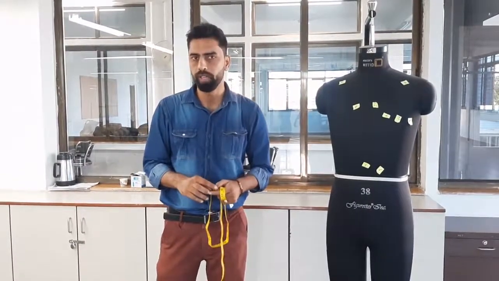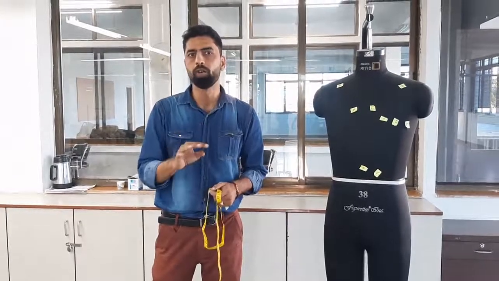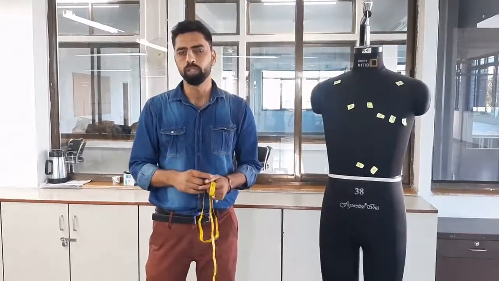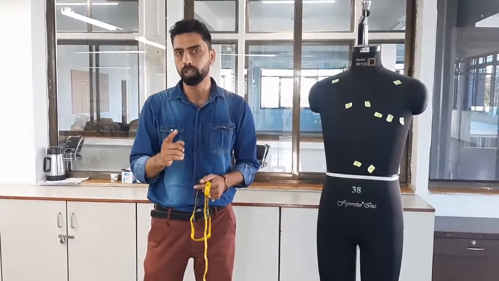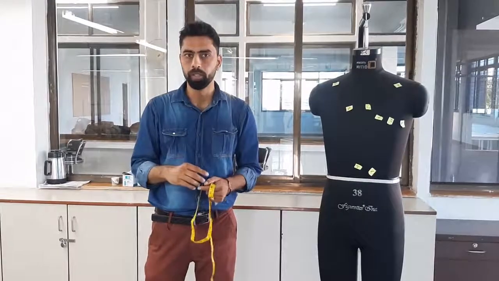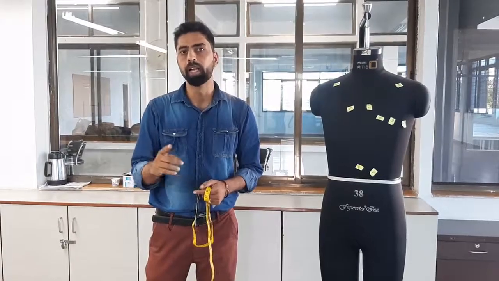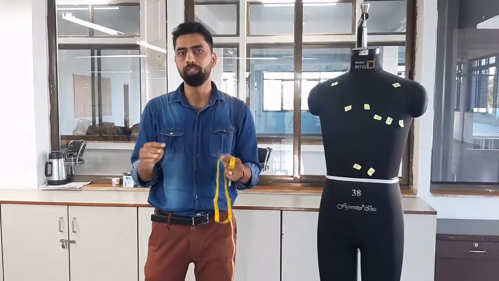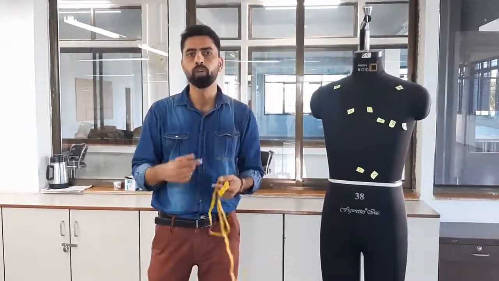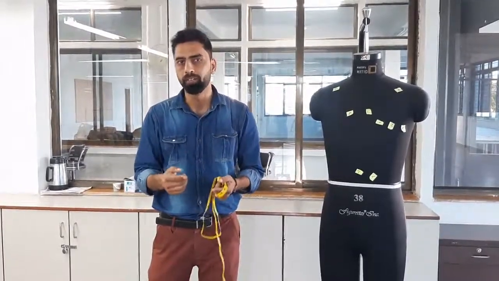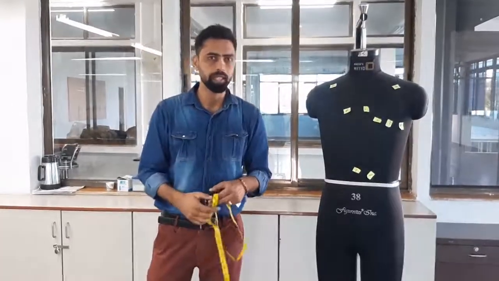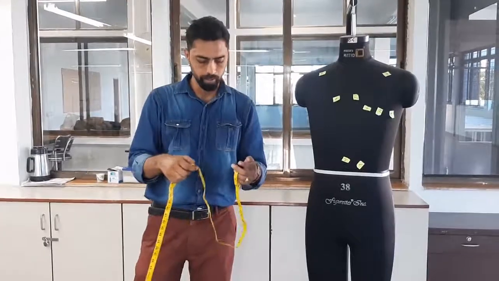So in the trouser we have 5 major requirements that we need to draft a pattern for the trouser. The first one is the length of the trouser, second inseam, and third round hip, round waist, and the ankle. These few measurements are very important to calculate before drafting your pattern for the trouser. So let us start one by one. First we will see how we can calculate the length.